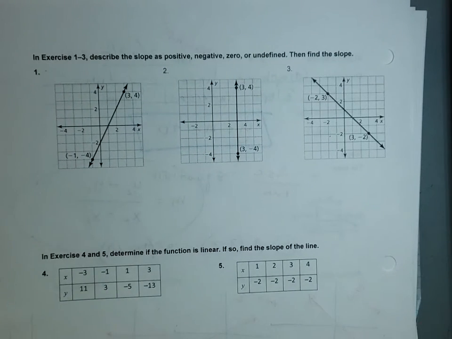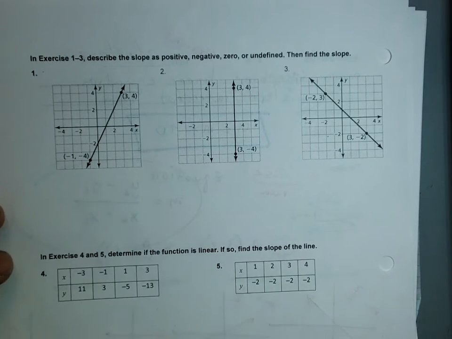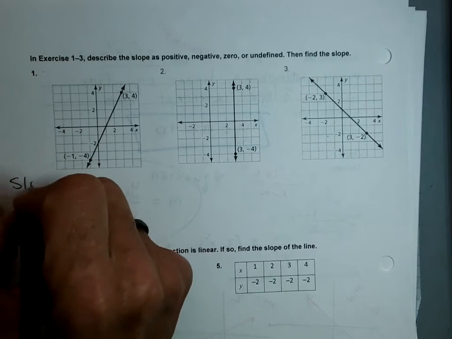So number 1, on the back side, it says, describe the slope. And I'd like to do more than just that. I'd actually like to find the slope and then make the equation. Because I think we can do this. Okay, so first of all, let's see if I can figure out what the slope is on number 1.